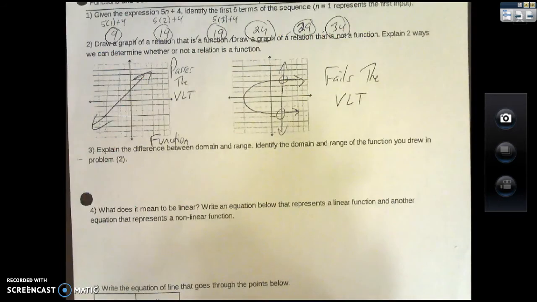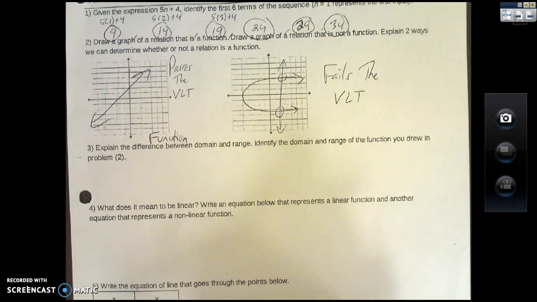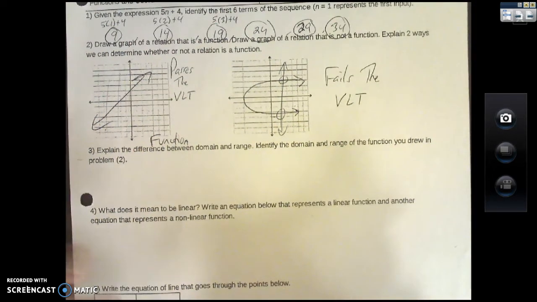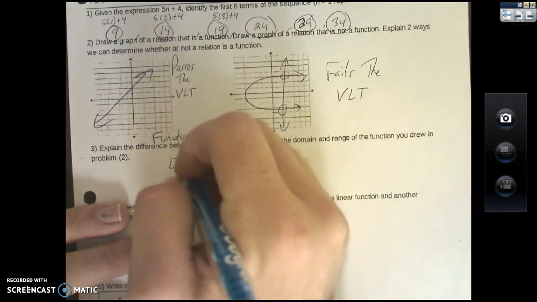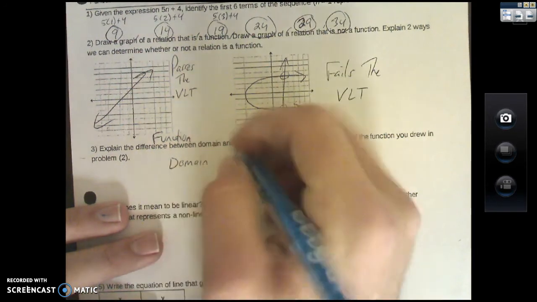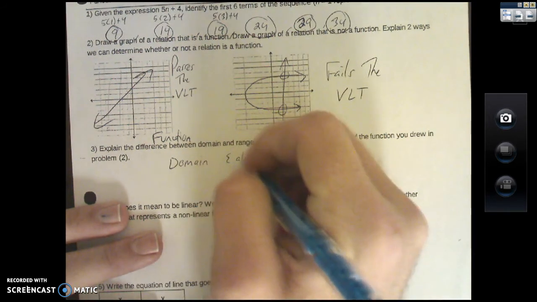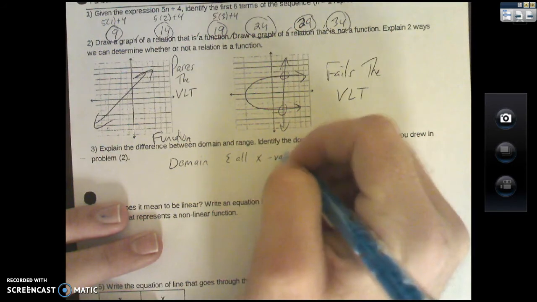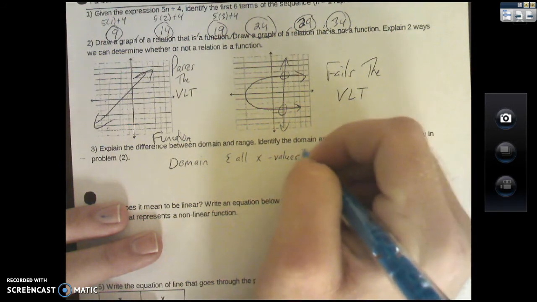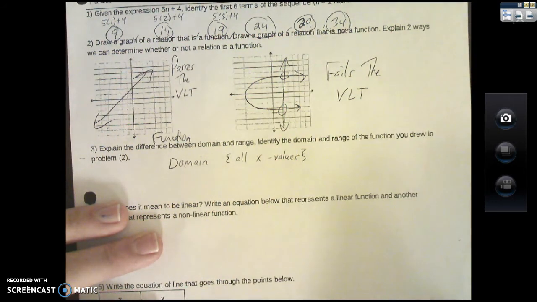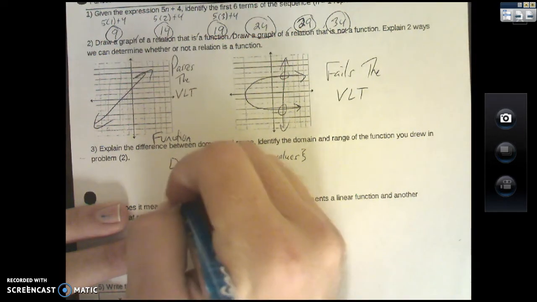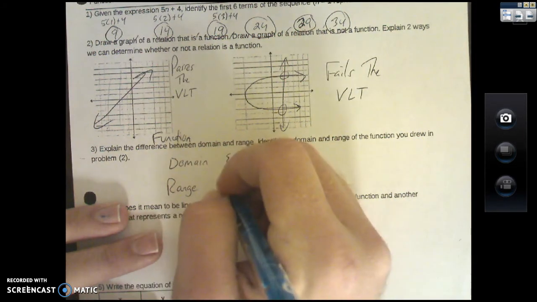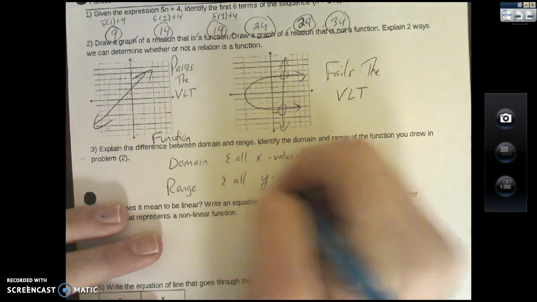Cool. Explain the difference between domain and range. Identify the domain and range of the function you drew in problem 2. So domain are all x values. Okay? That's what domain is. Range is all y values.